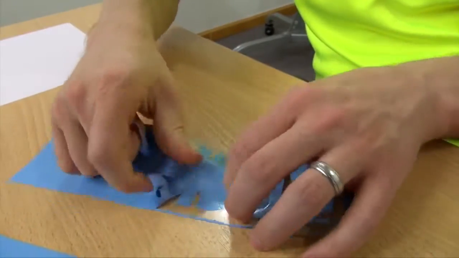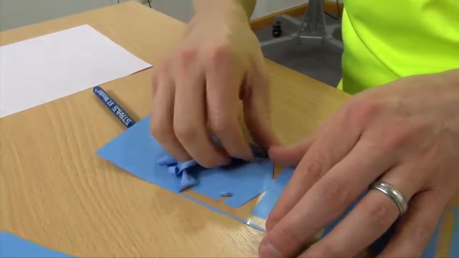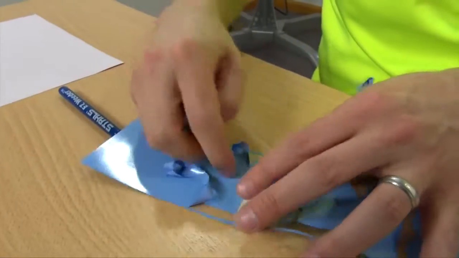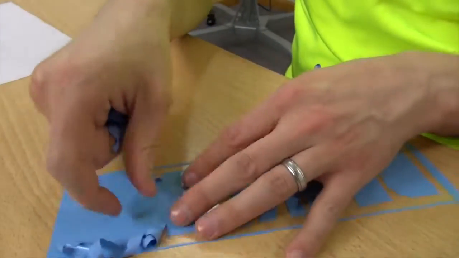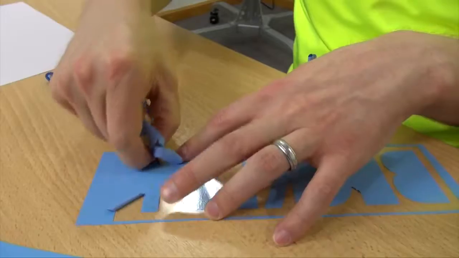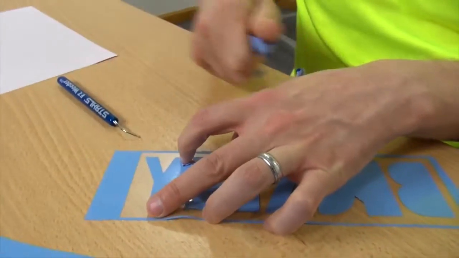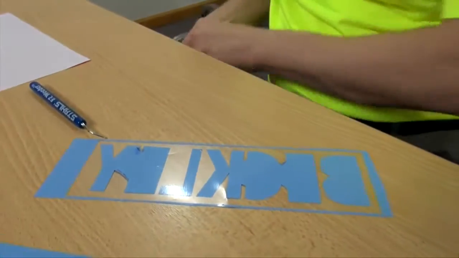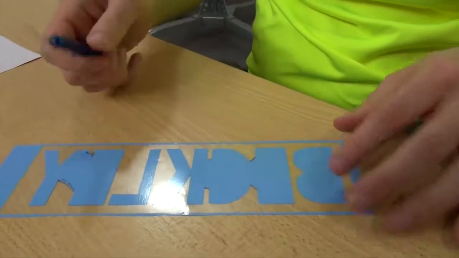and pulling against the back side of my letters. You can see how I'm getting a lot of breaking when I'm weeding, and this will especially happen on thin heat transfer materials, and then I have a lot of cleanup work to complete.